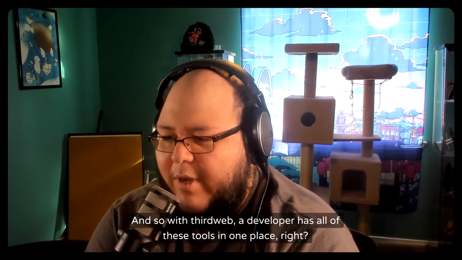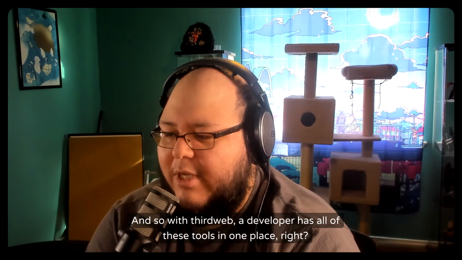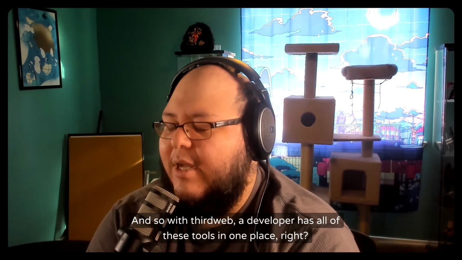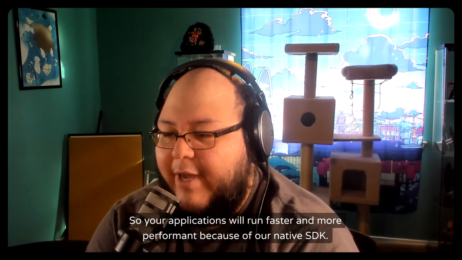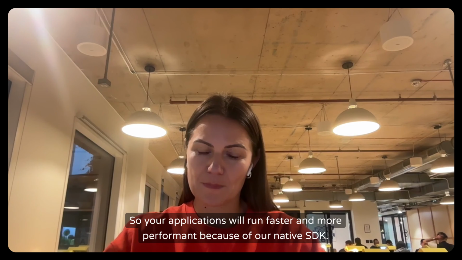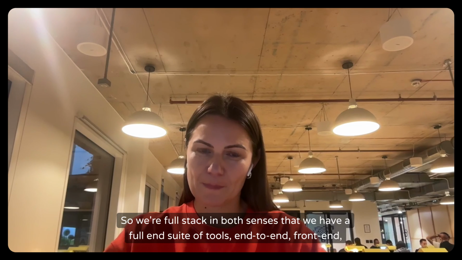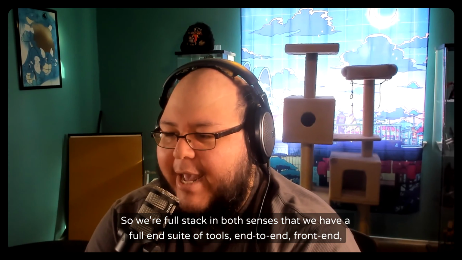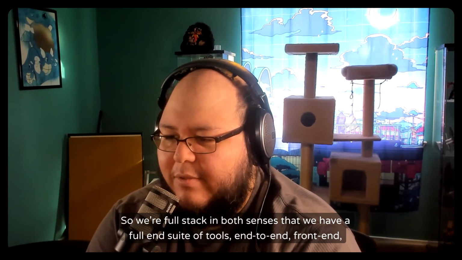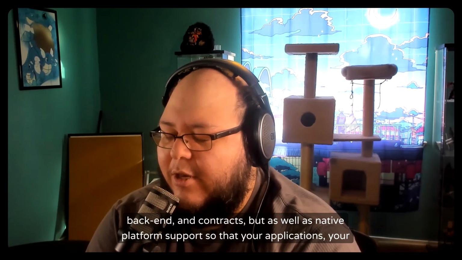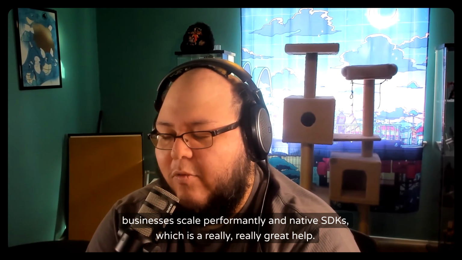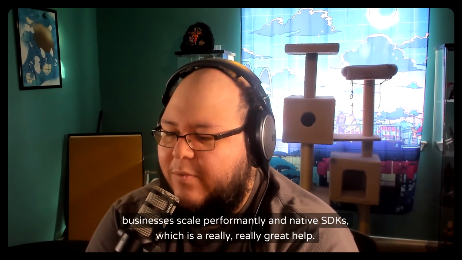And so with Thirdweb, a developer has all of these tools in one place, right? Not only that, but all of our toolkits are native, meaning you don't have to wrap your mobile application into a web app. So your applications will run faster and more performant because of our native SDK. So we're full stack in both senses: we have a full suite of tools, end to end, front end, back end, and contracts, as well as native platform support so that your applications, your businesses scale performantly and on native SDKs, which is a really, really great help.